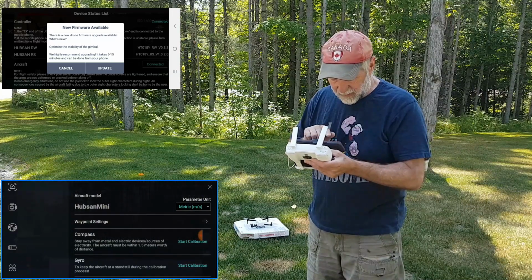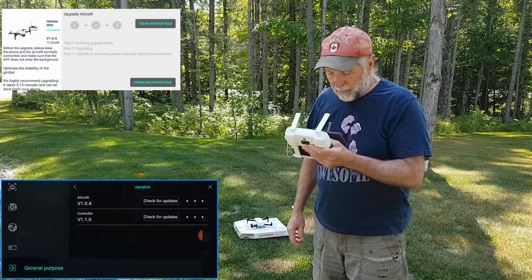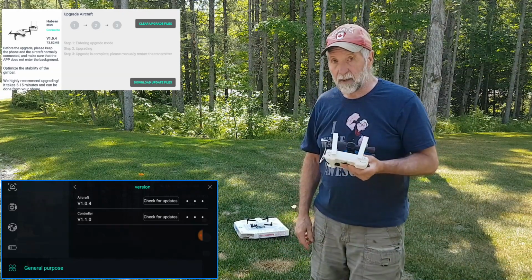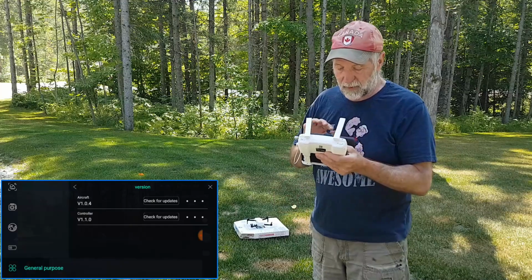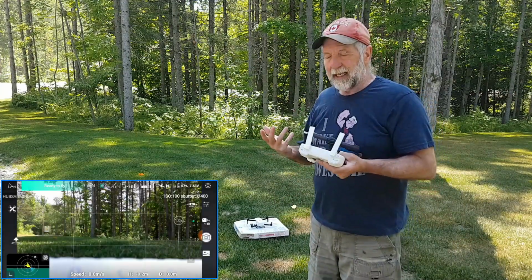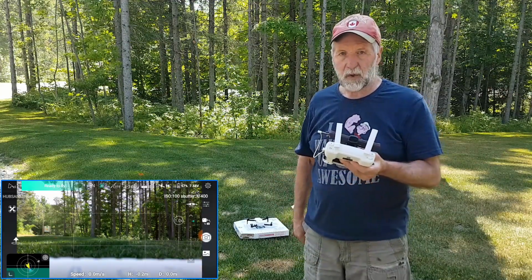Okay, we'll get into the firmware version here. There you go. 1.1.0 for the controller and 1.0.4 for the flight controller. Differences, I'll show you what the screen said, as we go along here.